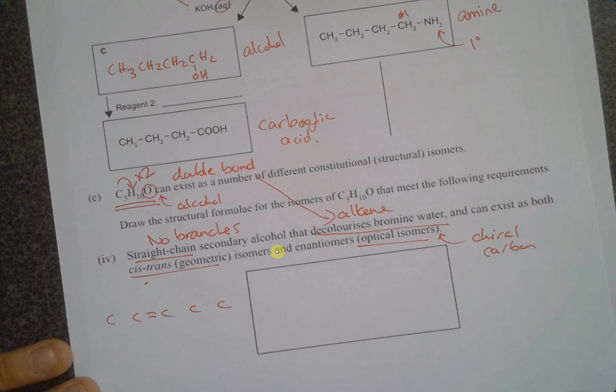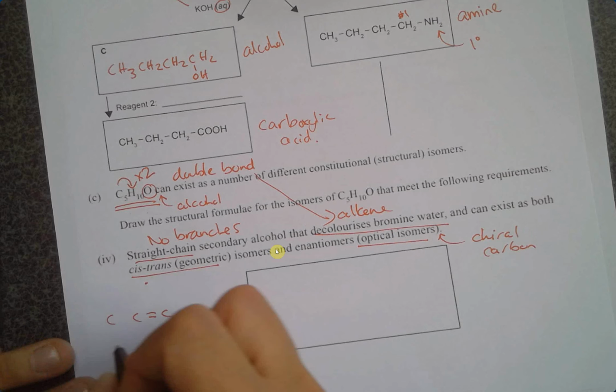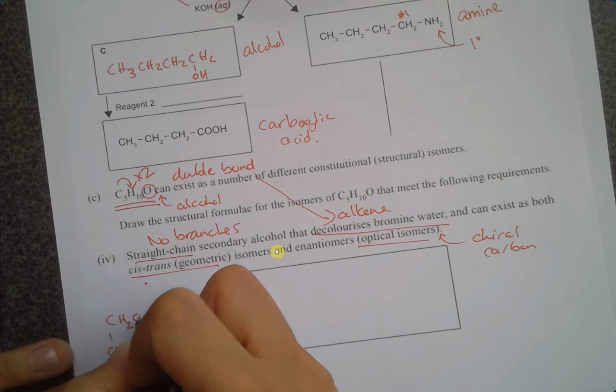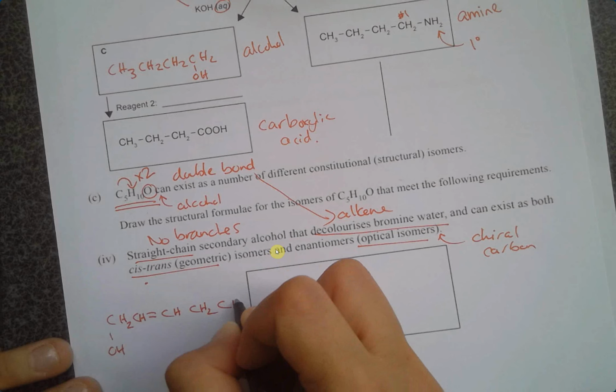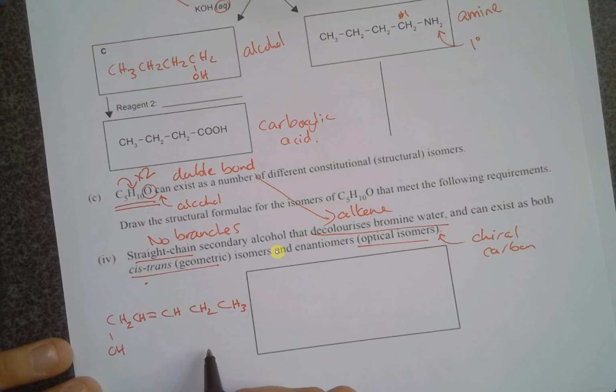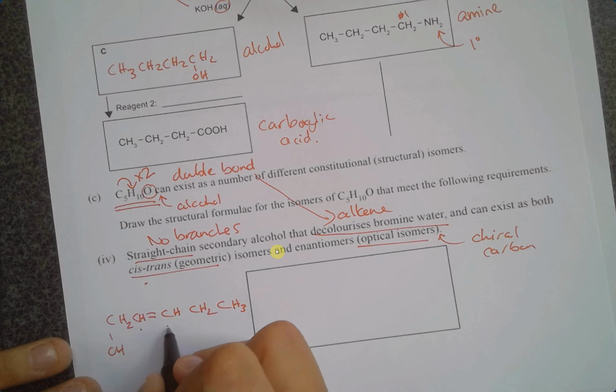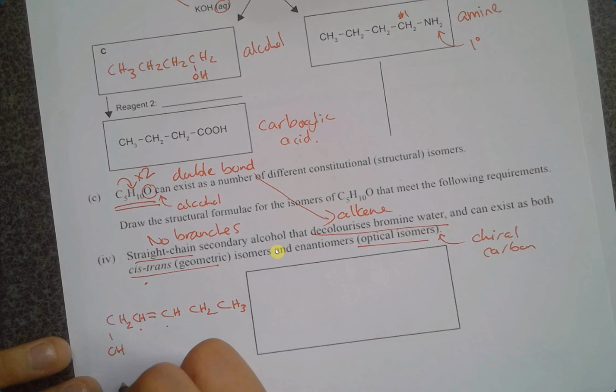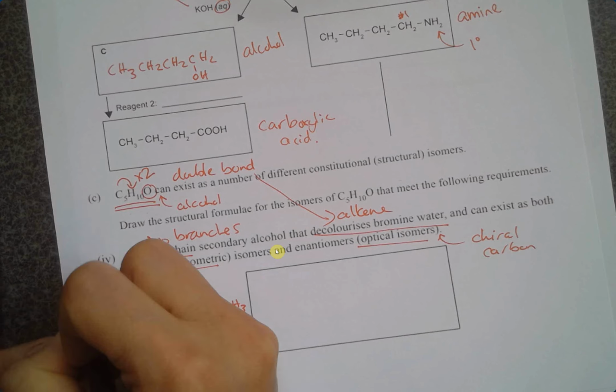I need to place it somewhere so that there's an optical isomer. So I can't place it on carbon number 1, because if I place it on carbon number 1, all my other carbons will have hydrogens, and that means that all the other carbons there won't have optical isomers. So let me just draw you an example. So if I had this, there's no optical isomers in that example. It does meet that cis-trans geometric isomer requirement because of these two carbons here. But when I go through each one of those carbons, they don't have 4 different things attached to it. So no optical isomers in that example. So that's how I ruled out that one.